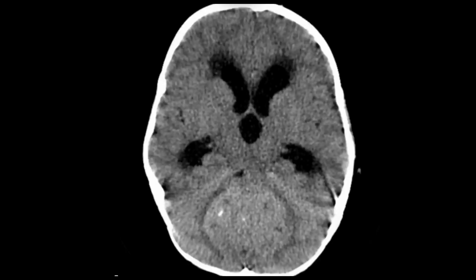On this axial CT image, you can appreciate a well-defined hyperdense lesion. That's because of the higher cellular density, a midline vermian mass abutting the roof of the fourth ventricle. So this is what the medulloblastoma will look like. You can also appreciate the perilesional edema, which is quite visible on that image.